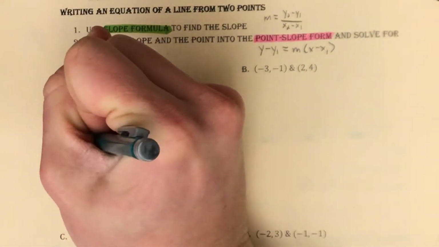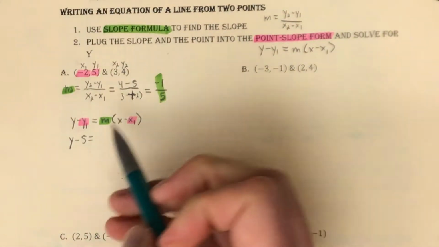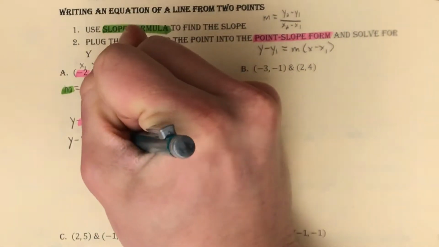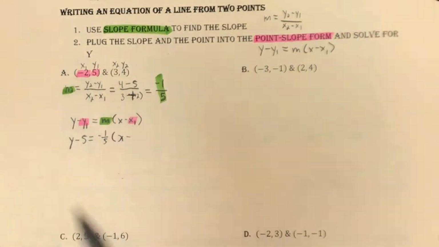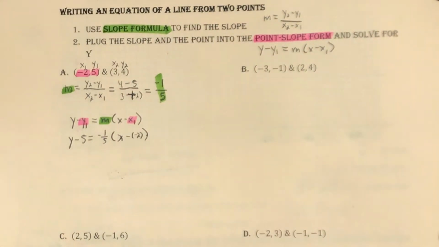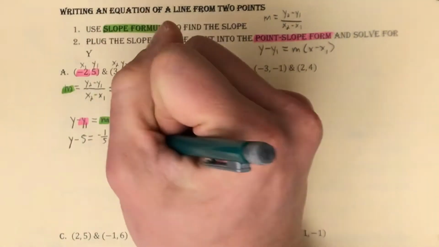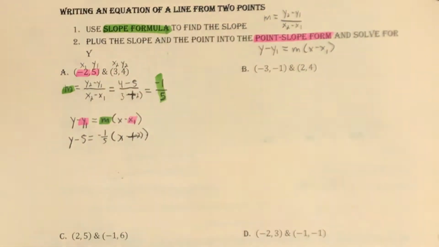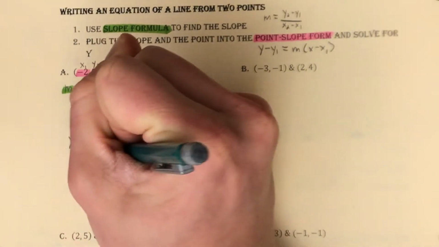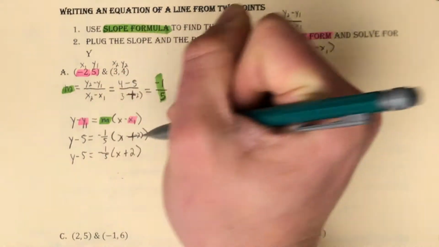So I've got y minus, my y1 was 5, equal to, my m was -1/5 times x minus my x1 was -2. So I'm going to put that in parentheses. Well, first thing, as we talked about in the last lesson, was to get rid of any double negatives. No double negative here, but there is there. So I've got to make this a plus sign. And then I'm going to rewrite it. You don't necessarily have to, but I'm going to. So y minus 5 equals -1/5 times x plus 2.